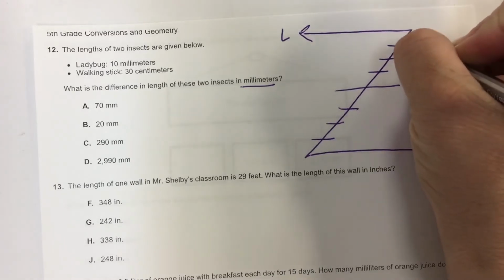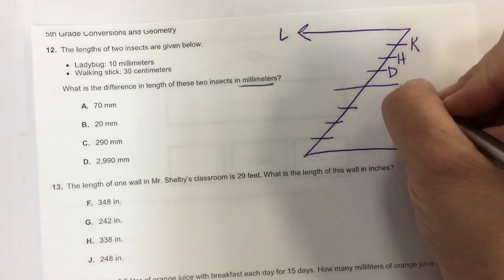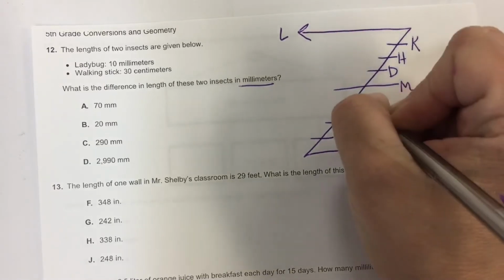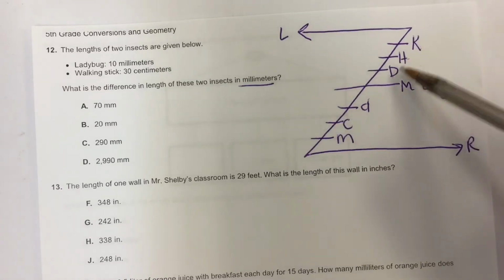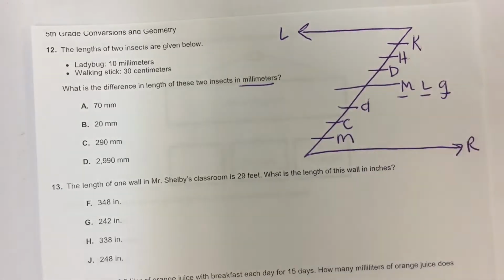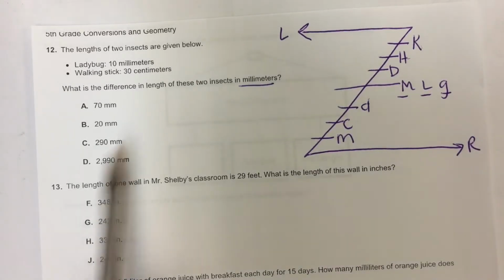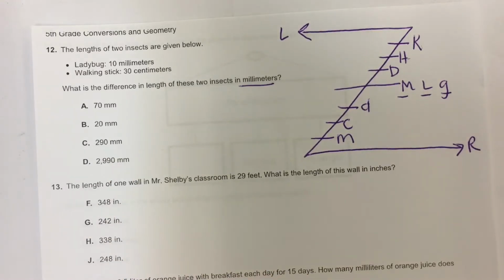Okay. King Henry danced, moving like a girl, down Central Main. Some of you said King Henry died drinking chocolate milk, but do not forget meters, liters, and grams goes in that middle step. All right, so you're converting one of these. So which one are you going to have to convert? And then you're going to find the difference. What would your answer be?